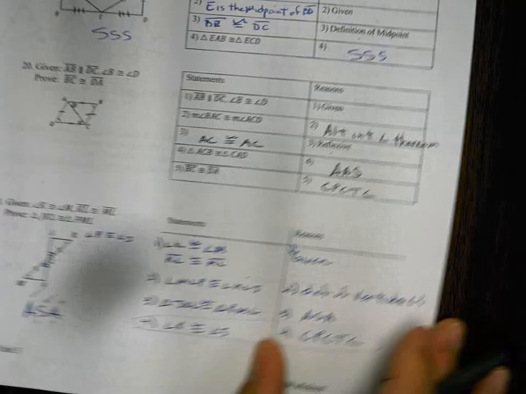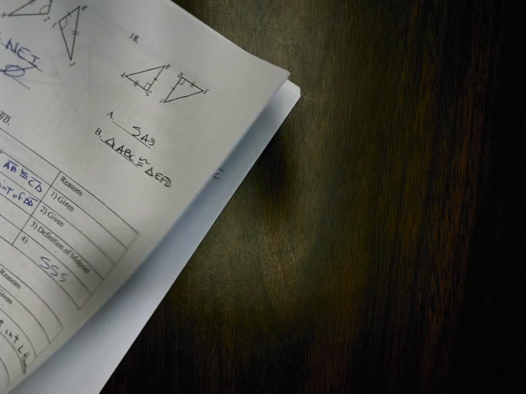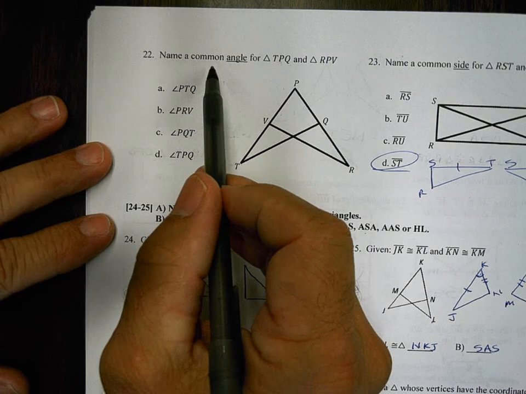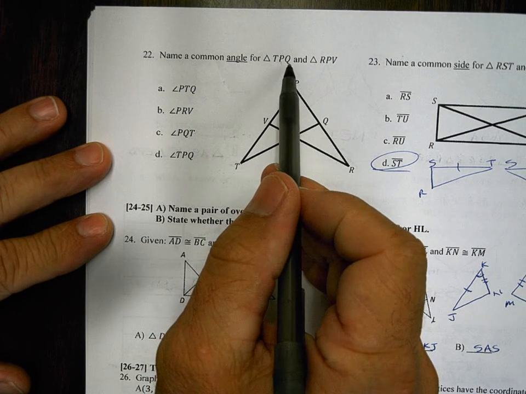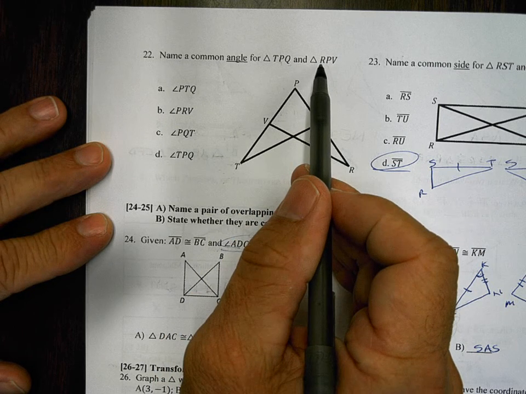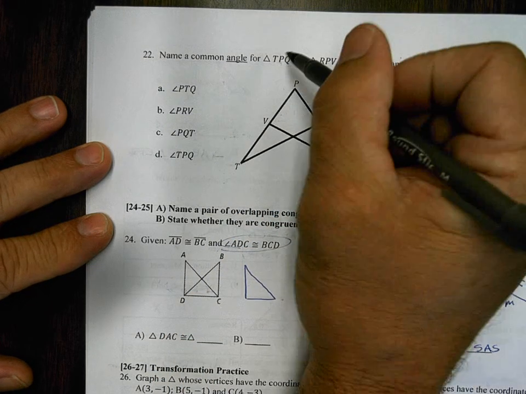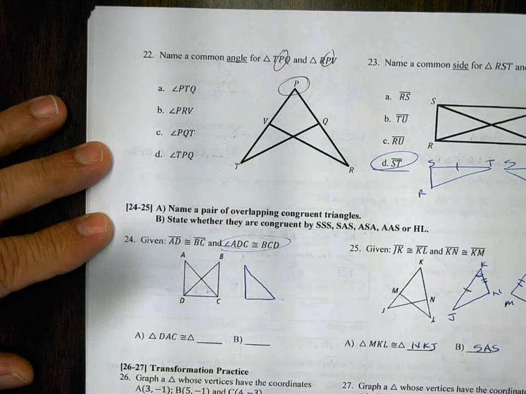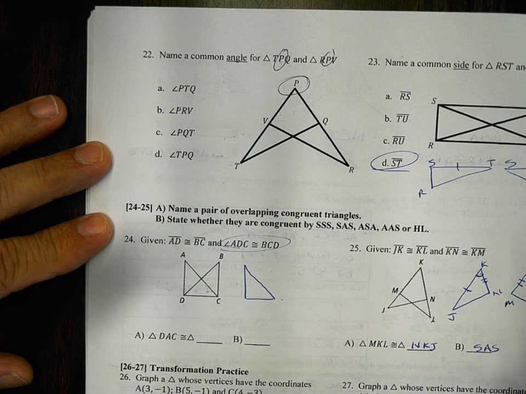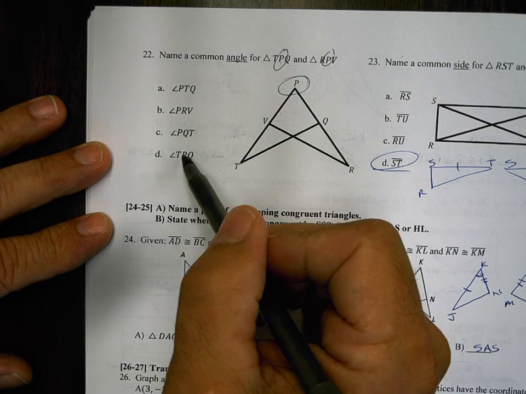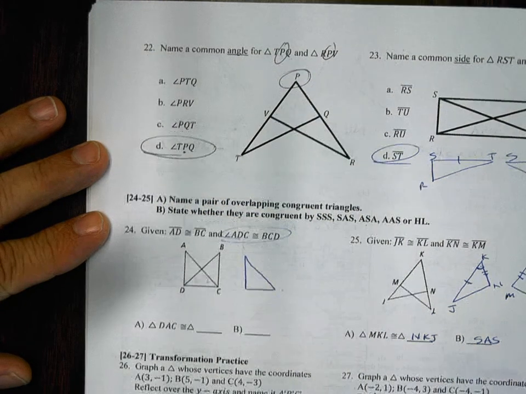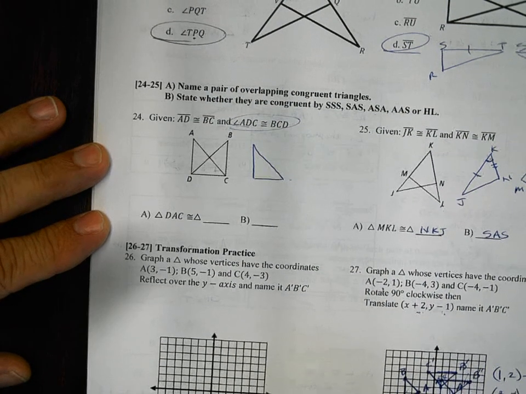All right, moving on to number 22. Number 22, name a common angle for triangle TPQ and triangle RPQ. Notice they both share P, don't they? In fact, they both share angle P. So we can say anything with a P as the vertex right there, D. All right, moving on to 24.